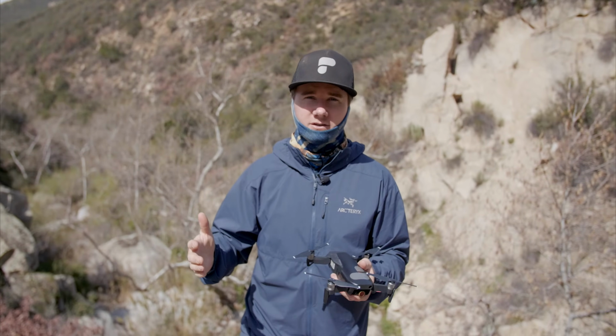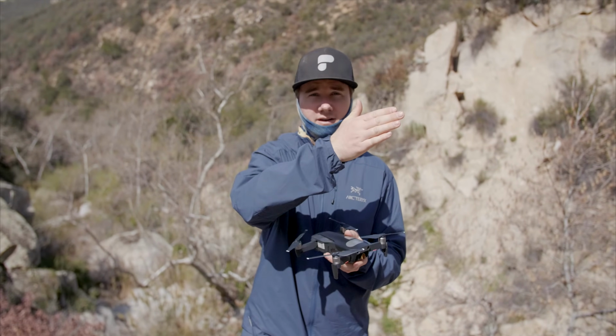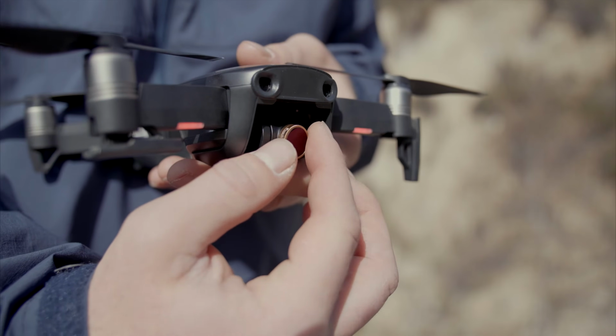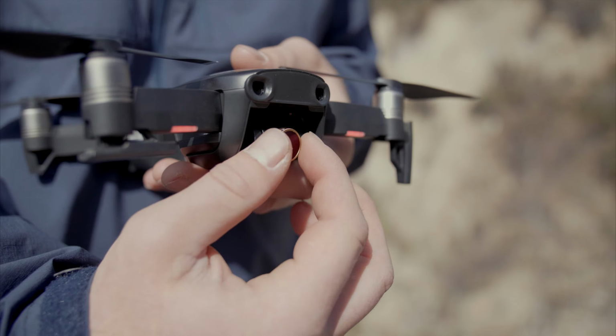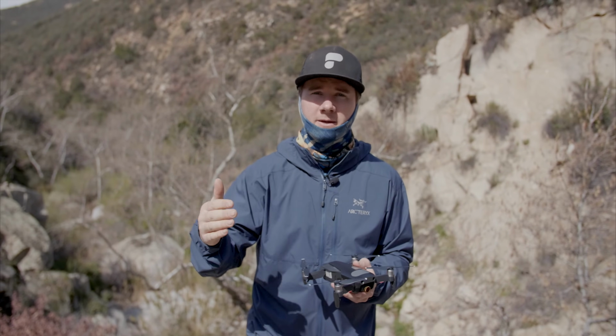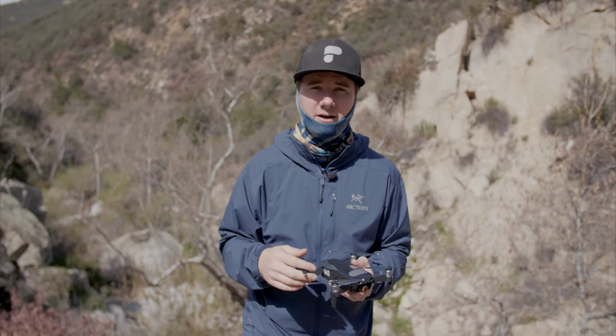So if you're flying recreationally, you're gonna wanna point the drone camera 90 degrees from the sun, and you're gonna rotate the filter until you find the maximum polarization angle. You're gonna rotate it until you see the sky turn a nice dark blue. You'll see the clouds pop, and you'll see the reflections dissipate off the ground.